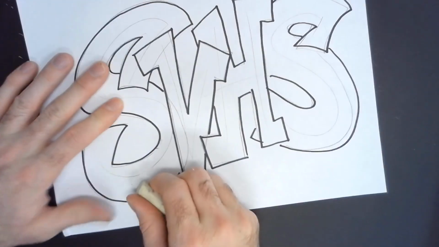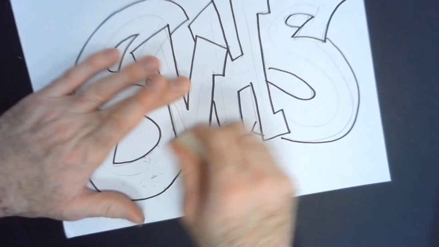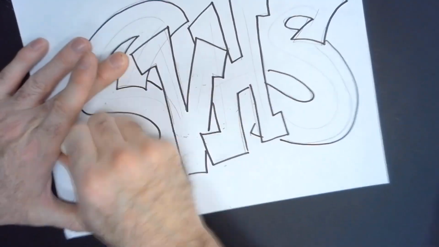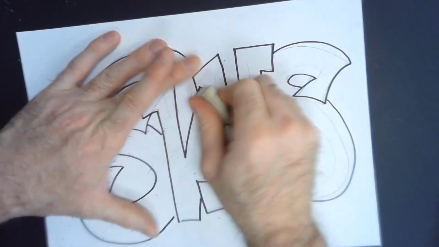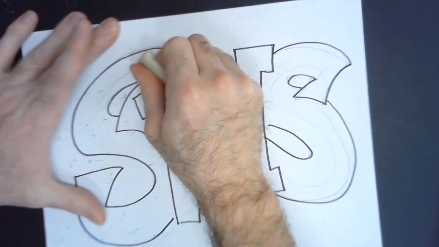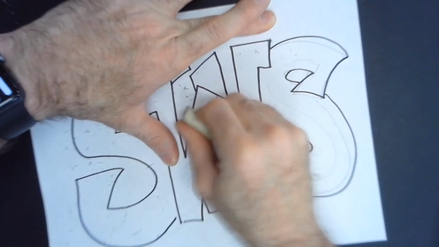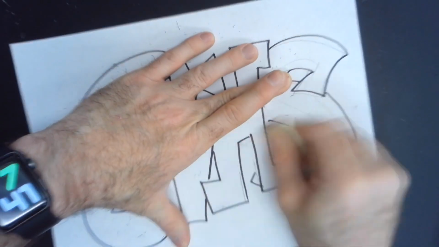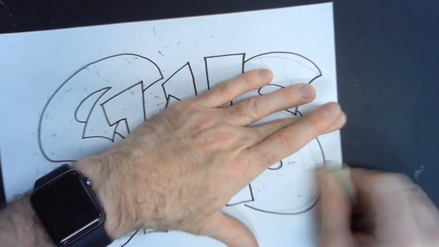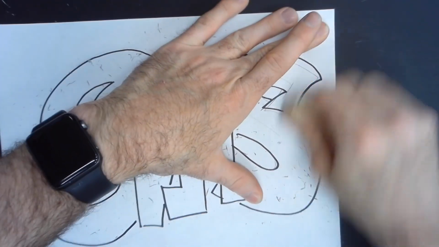I've got that traced out. I'm going to erase the pencil lines because I don't need that part anymore. All right. Keeping my hands spread apart so that my paper does not crumple as I'm erasing. Notice I'm spreading my forefinger and my thumb and using the space in between them to erase.